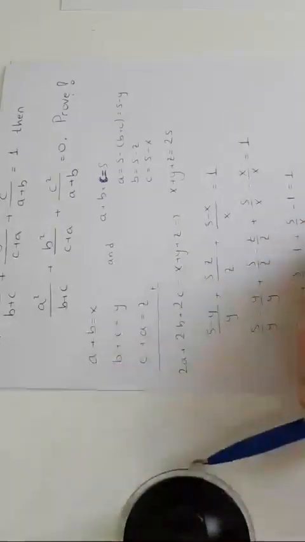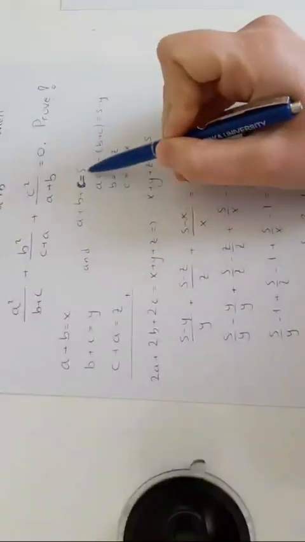So instead of a plus b, I will say x, b plus c, y, and c plus a, z. And a plus b plus c, let's say this equal to s. From here, I will find that a is equal to s minus y, b is equal to s minus z, c is equal to s minus x, and x plus y plus z is equal to 2s.